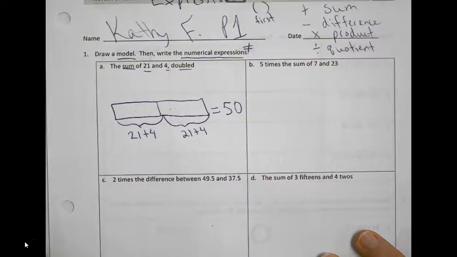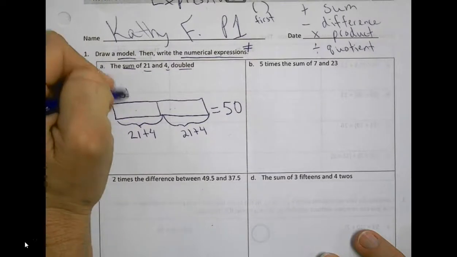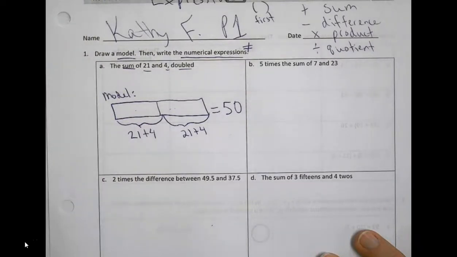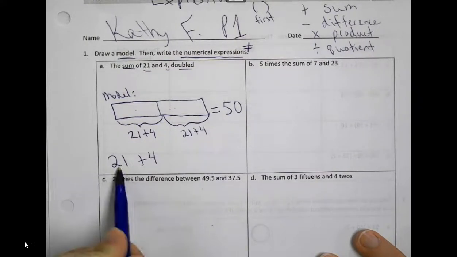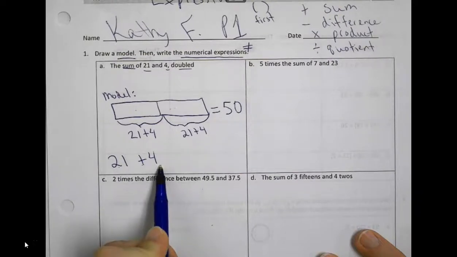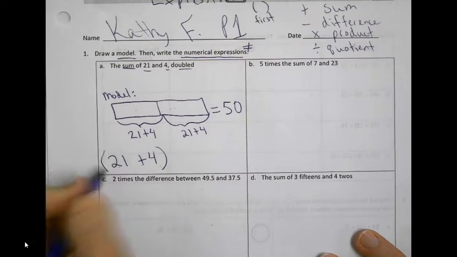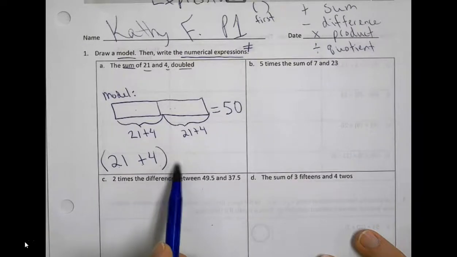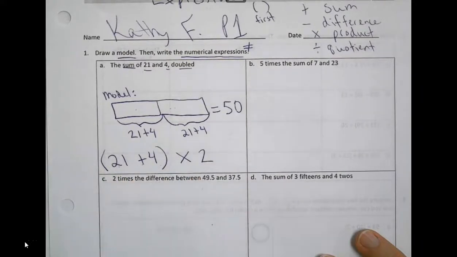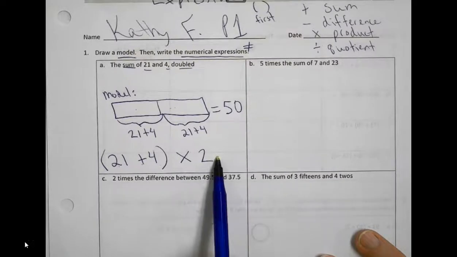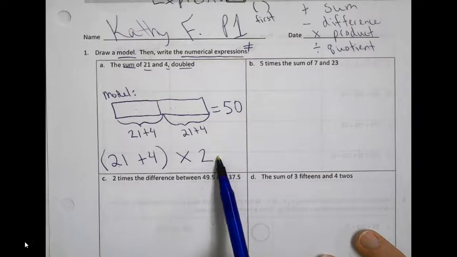Next, we need to write the expression. So this is the model. For the expression, we want to write a number sentence without the equal sign. The sum of 21 and 4. Doubled, I could either write plus this again, but really they want us to put in a times. So we're going to say doubled means times 2. If I added an equals, it'd be called an equation. Right now it's an expression.